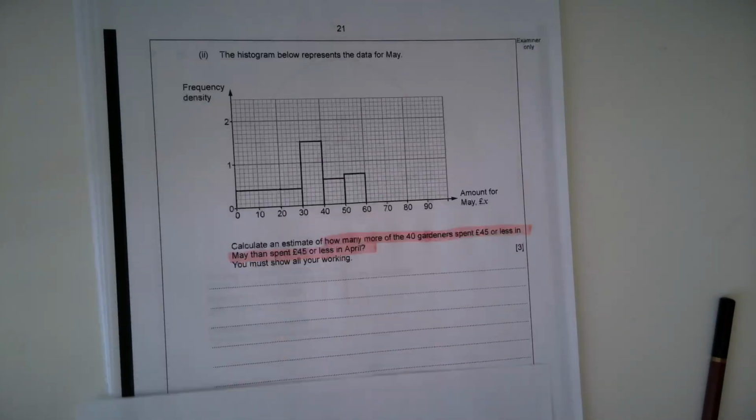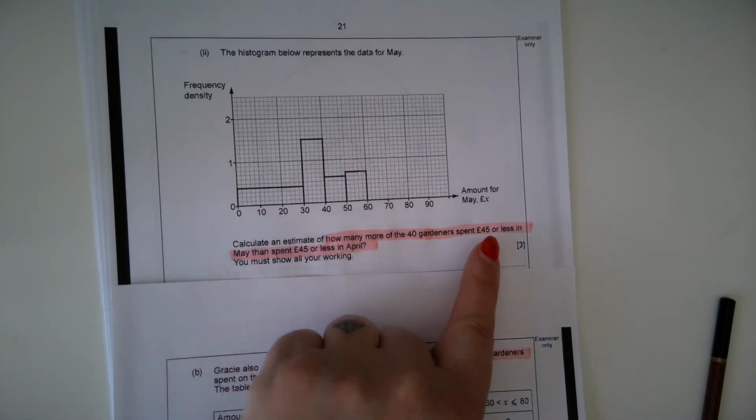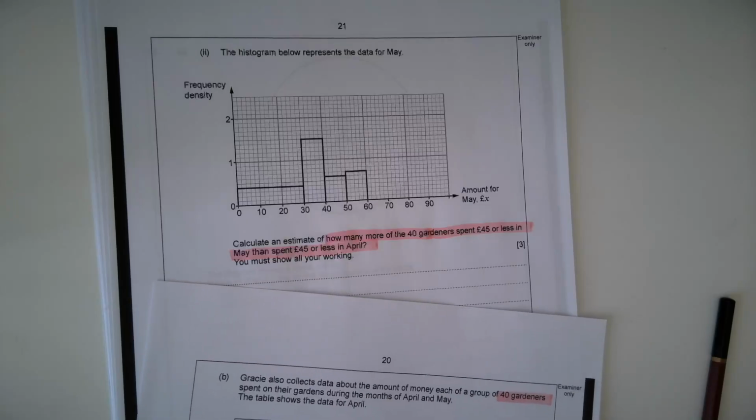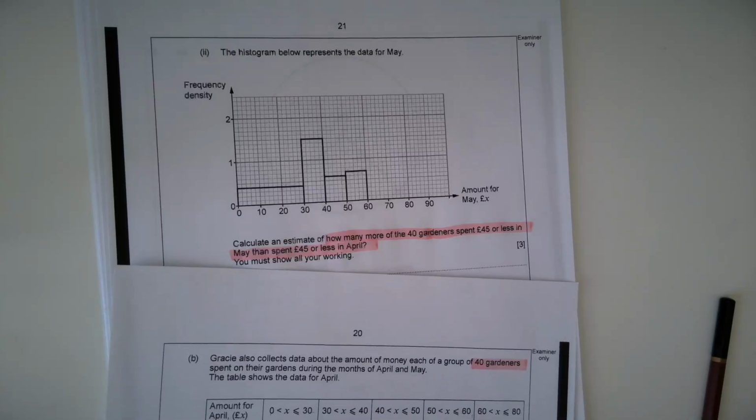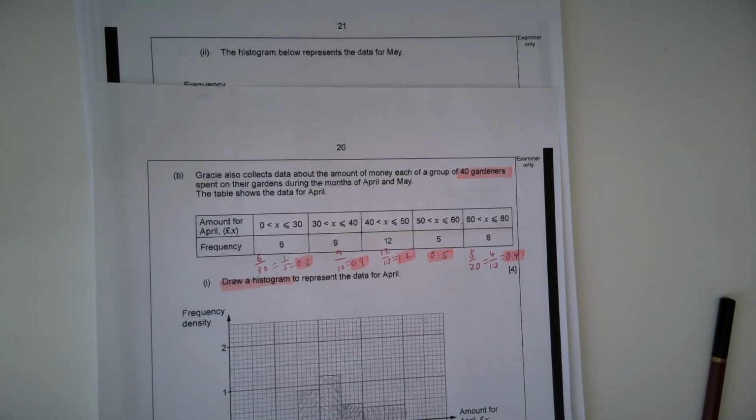So we want to know an estimate of how many more of the 40 gardeners spent £45 or less in May than did the same in April. So let's figure out how many gardeners in April spent £45 or less to start off with.